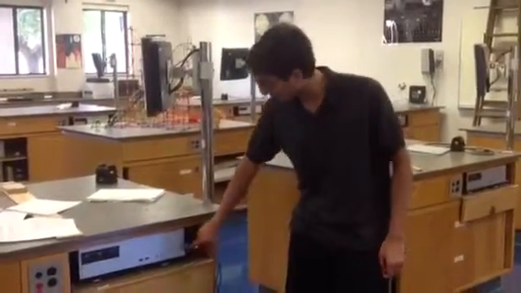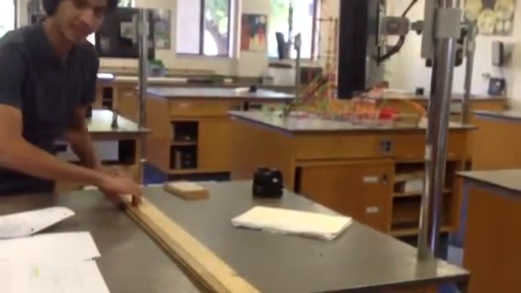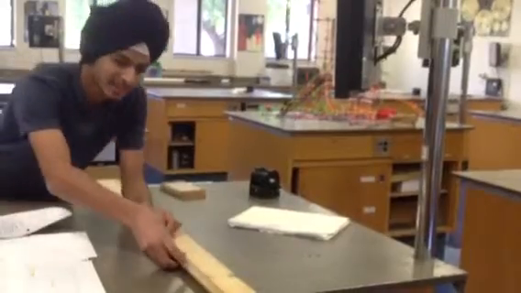In case you forgot from last time, here's how you turn on the computer. First, you want to measure the length of the board. So you take your metric ruler, you measure the length. I don't always use the metric system, but when I do, I'm doing a physics lab.